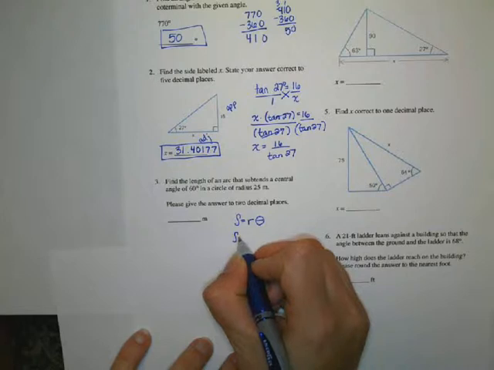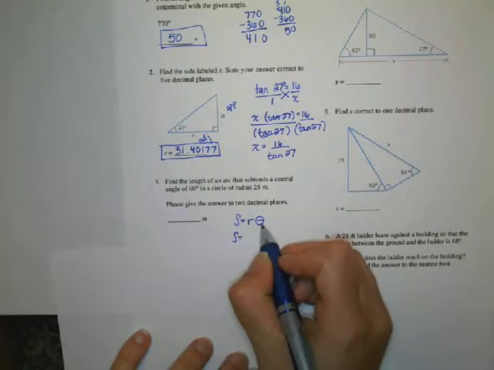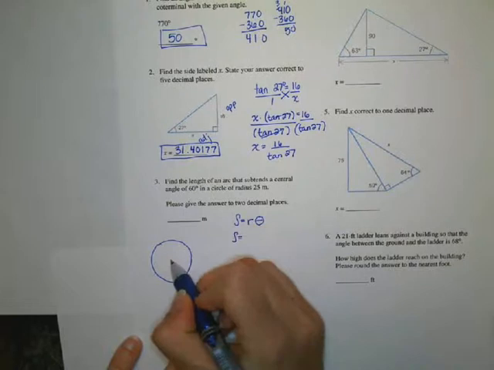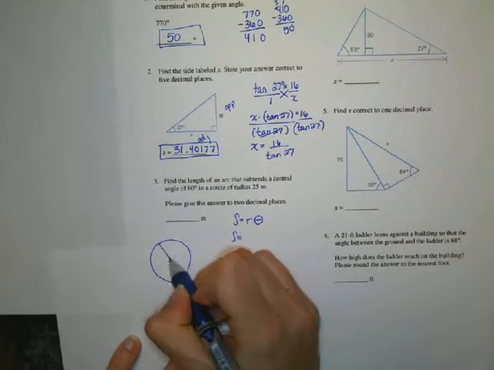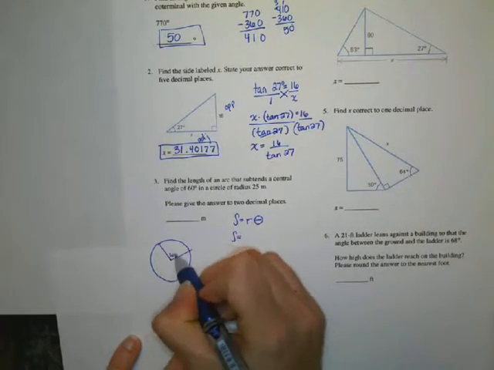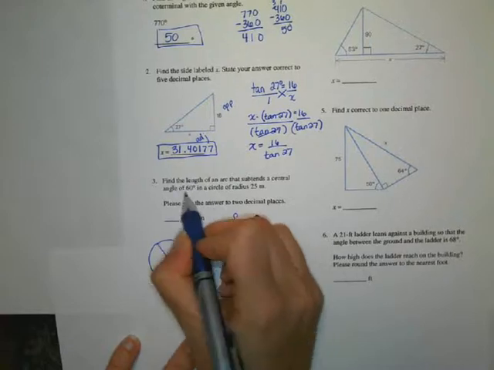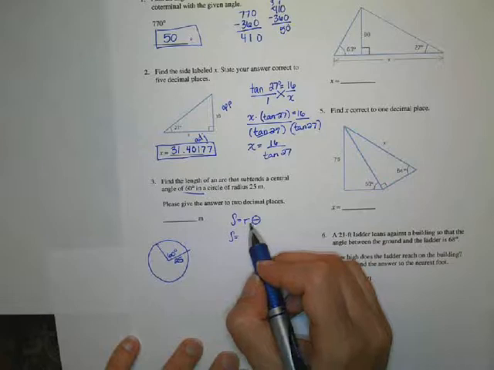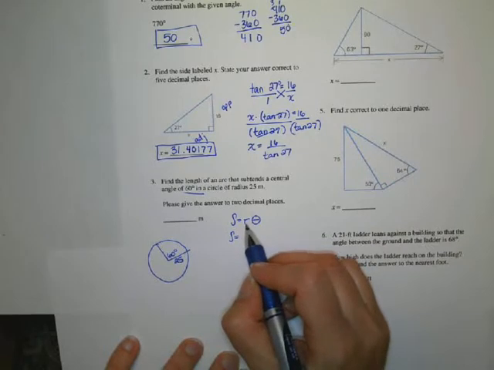But this is the formula. 60 degrees is the angle and the radius is 25. So theta is the angle and R is the radius.